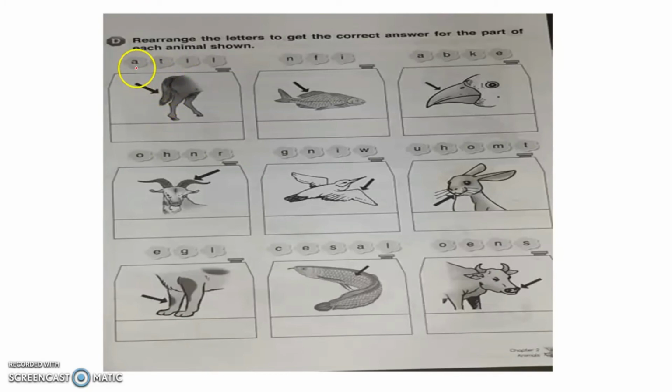And we have 4 letters, A, T, I, L. Okay, if you answer tail, you write T, A, I, L. Alright, that's correct. So in this part we have tail.